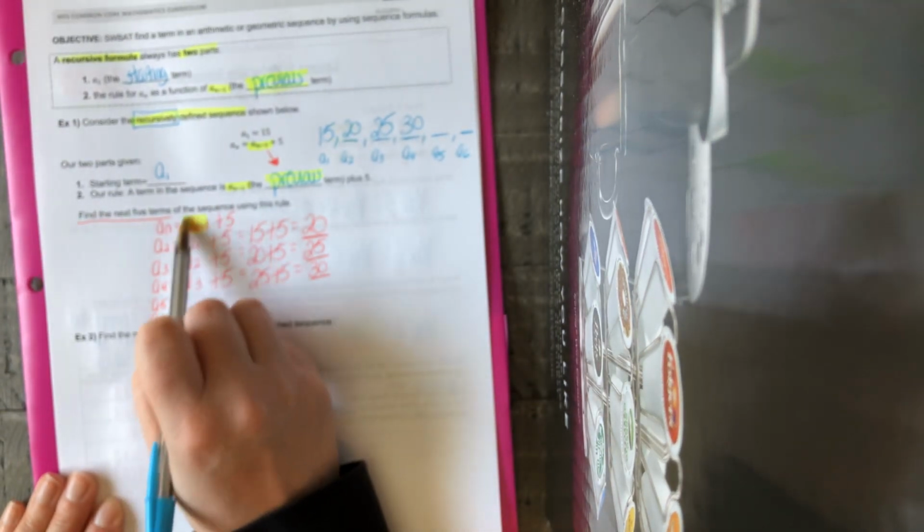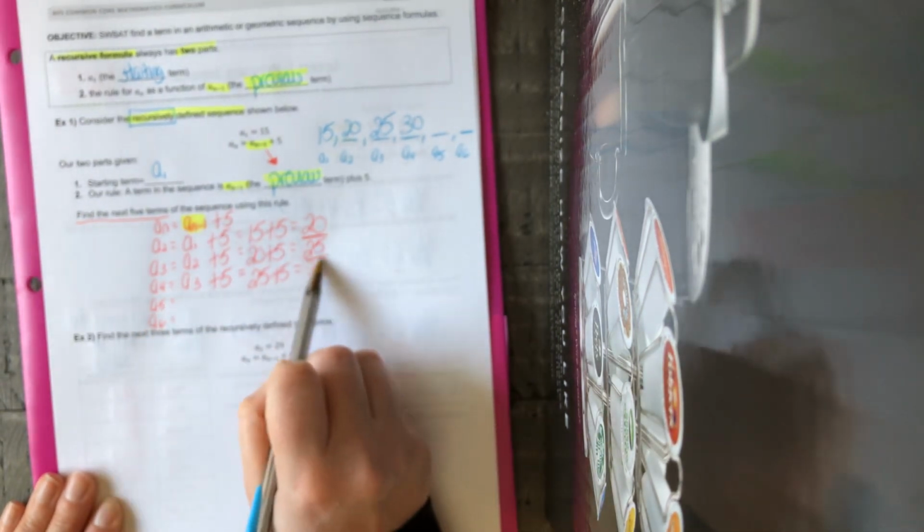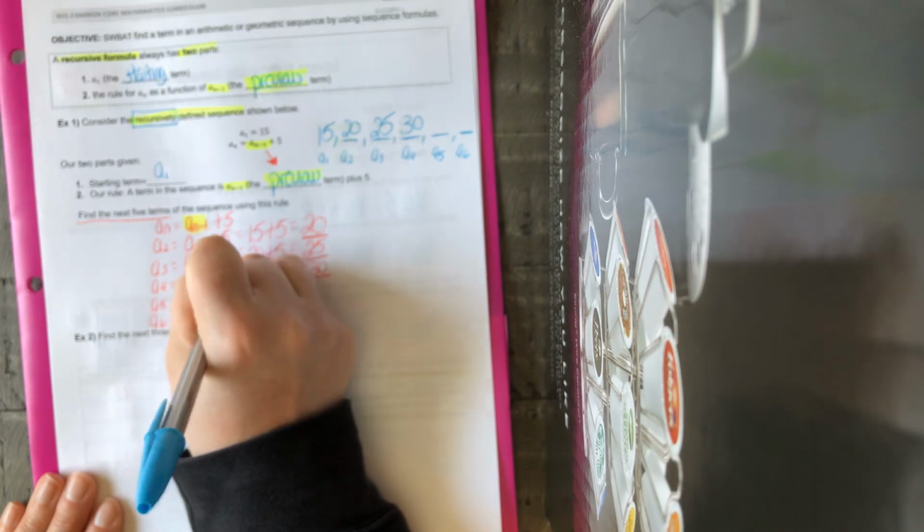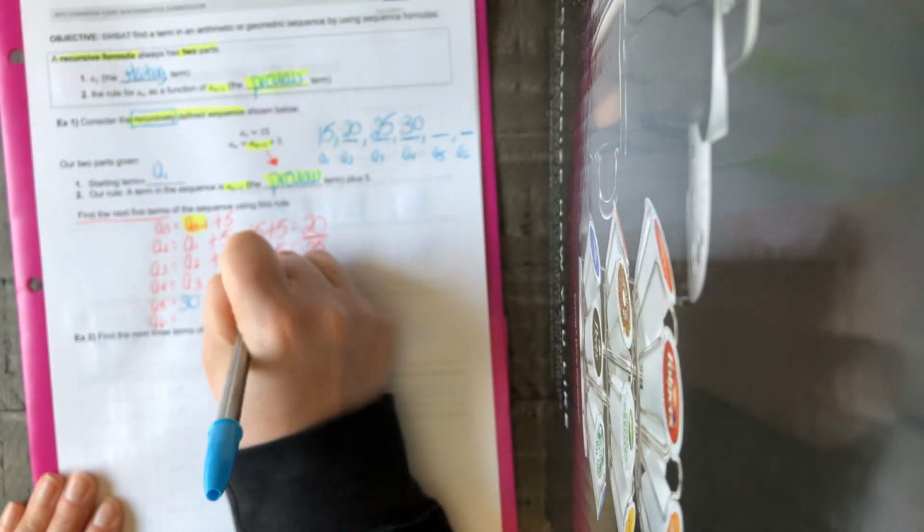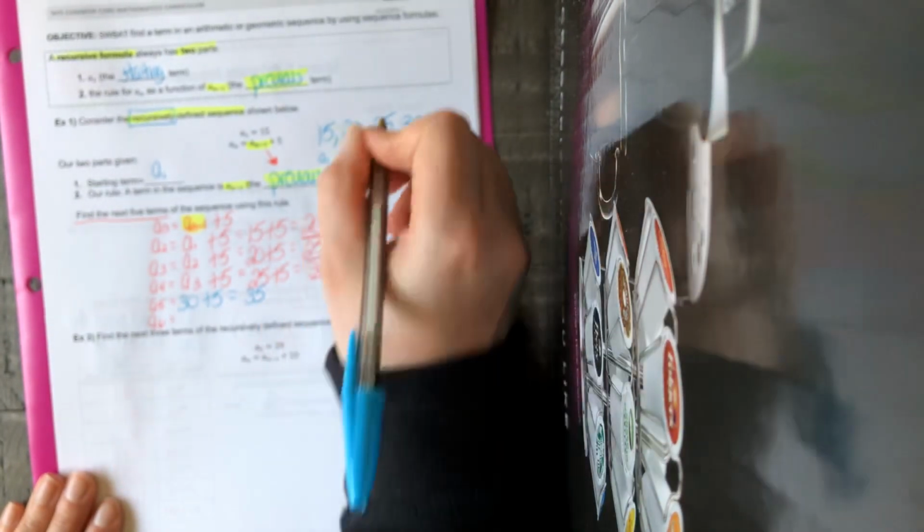If I want to get my 5th term, I'm just taking my previous term, which is my last answer. So my last answer was 30, and I'm adding 5 to it. 30 plus 5 is 35, and I'm done. That was it. So my 5th term, my 5th answer was 35.